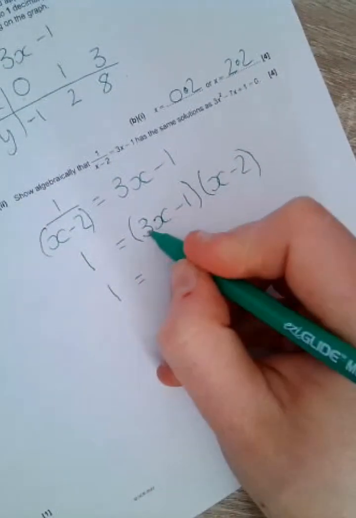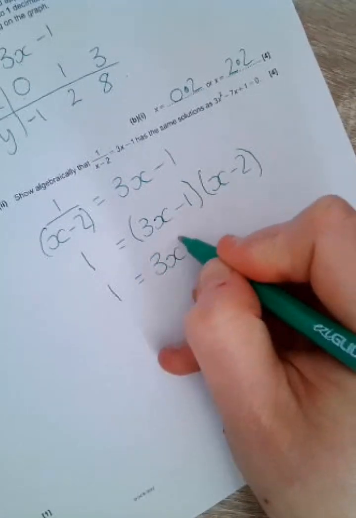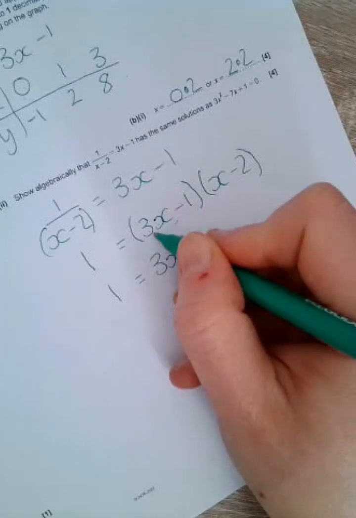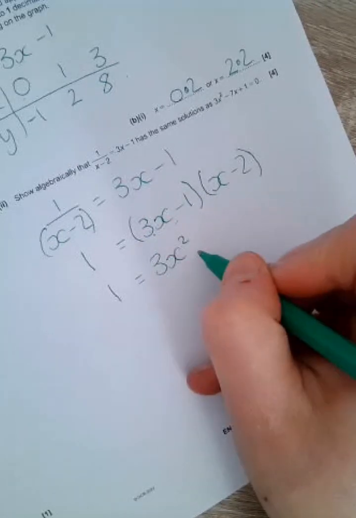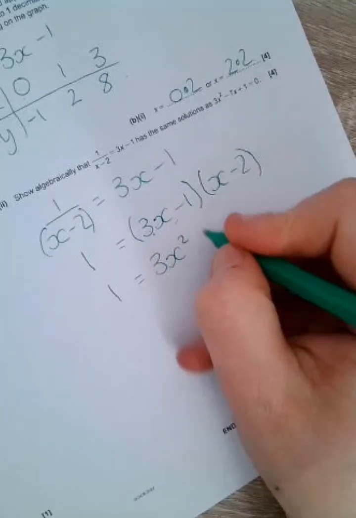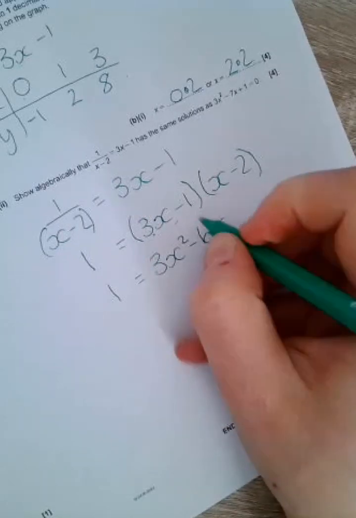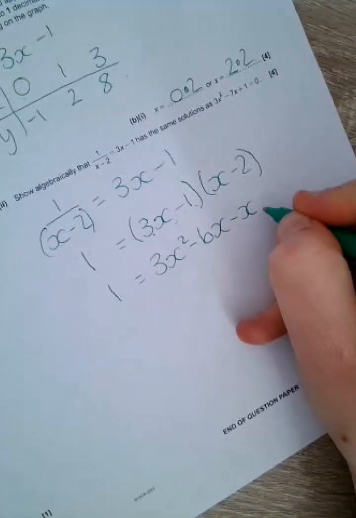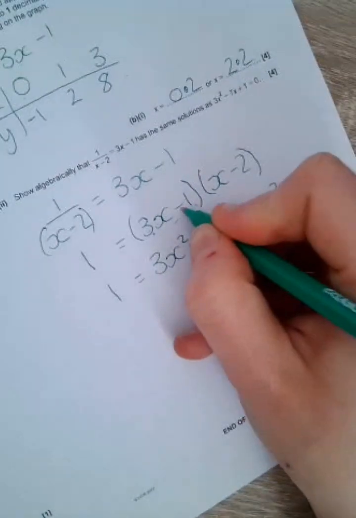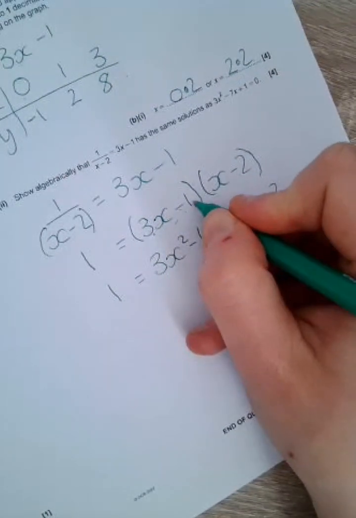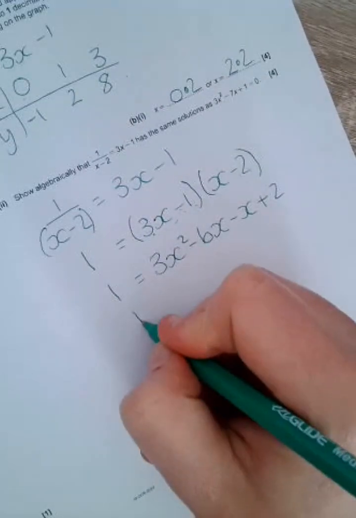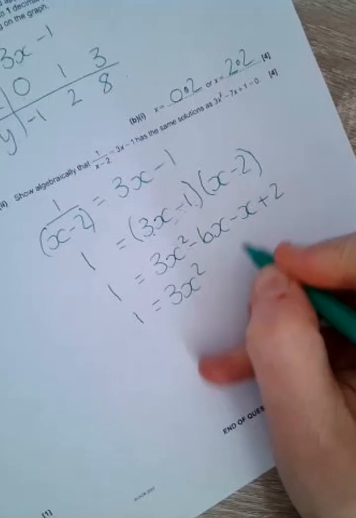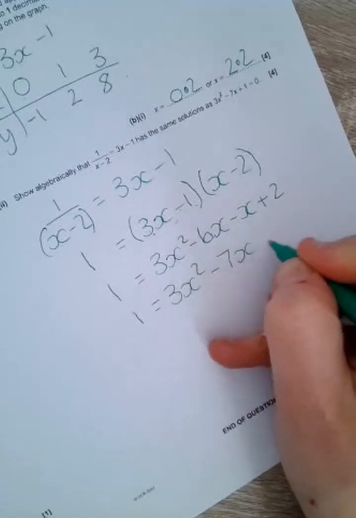Get rid of my brackets. 3x times x, 3x squared. And normally I do this really quickly, but because I've got a coefficient of x here, I'm going to write each one out. 3x times minus 2 is minus 6x. Minus 1 times x is minus x, and minus 1 times minus 2 gives me positive 2. Negative times a negative gives me a positive. 1 times 2 is 2. So 1 is equal to 3x squared minus 6x minus another x is minus 7x plus 2.